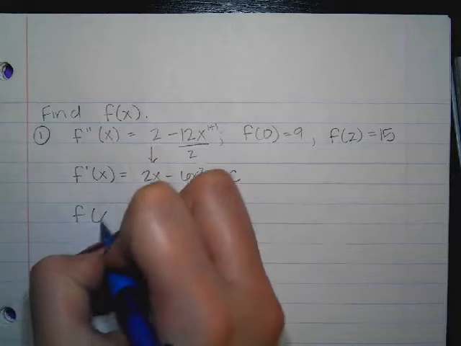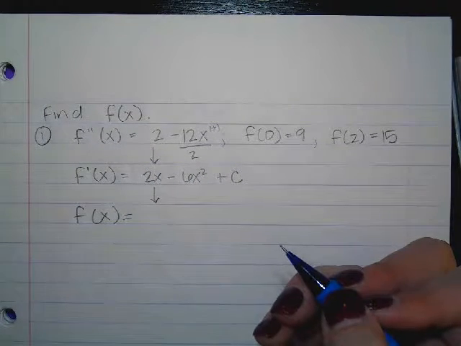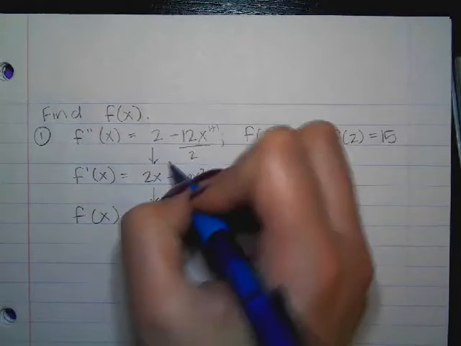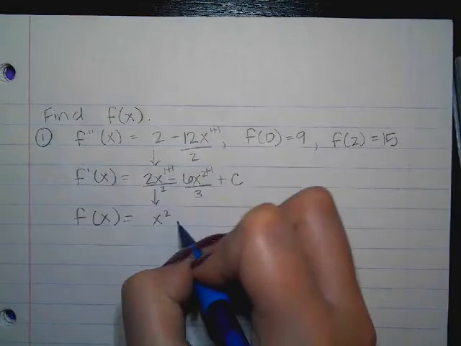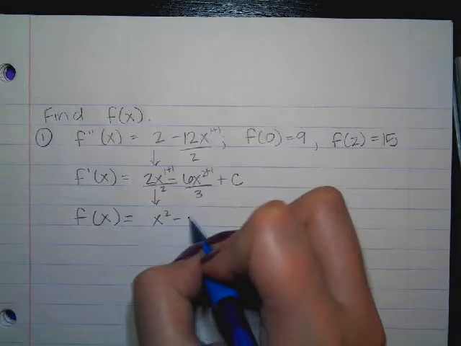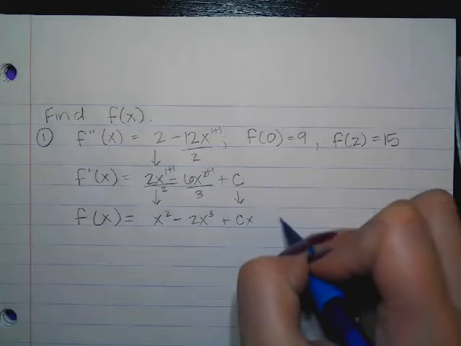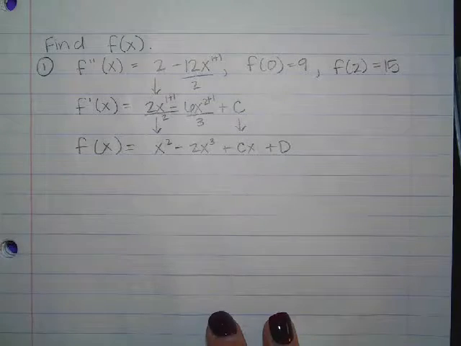All right. And then f of x is x squared minus 2x cubed plus cx plus d. Okay. So d equals 9.